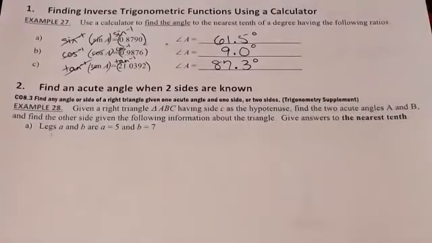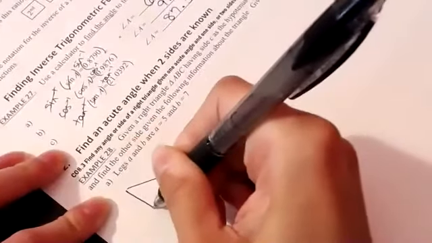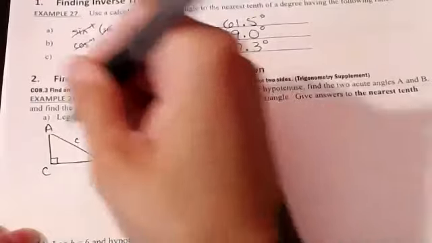Having this information will allow us to solve even more parts of the right triangle. Check out this one. Given a right triangle ABC, having side C as a hypotenuse. The first thing I'm going to do is draw my triangle, as you should as well. My hypotenuse is C. Here's angle A, here's angle B.